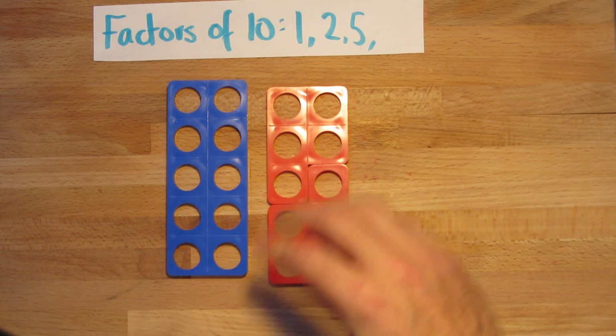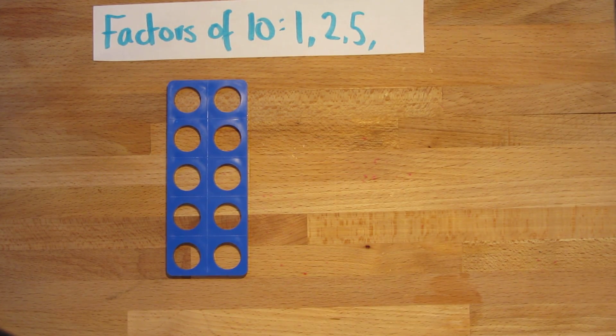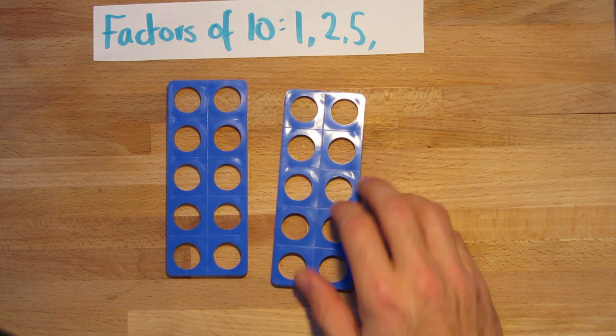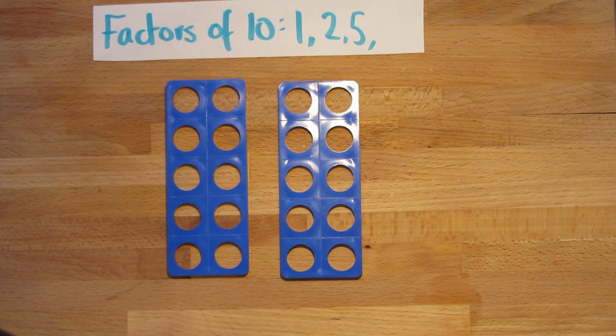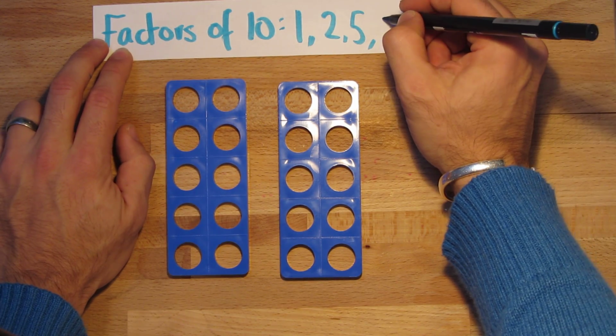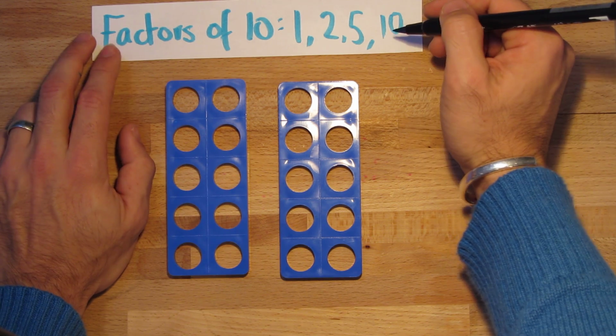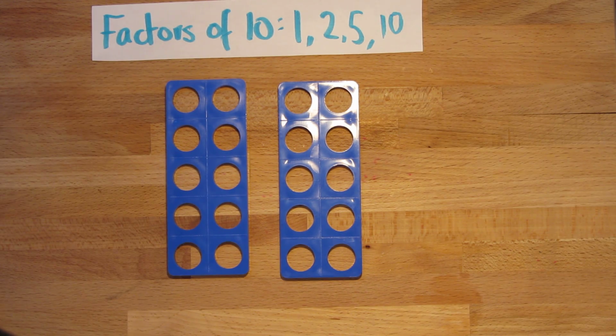And if I go back to the start, when I was just doing the ones, I said 10 times 1, or 1 times 10 makes 10. Therefore 10 must be a factor of itself. And again, that's one that people forget, that the number itself is one of the factors.